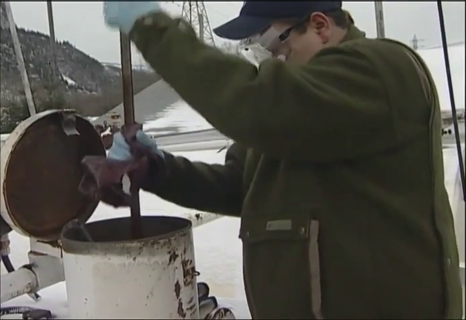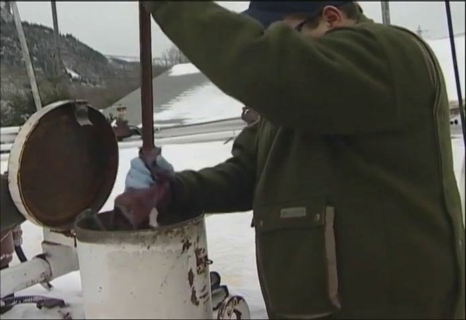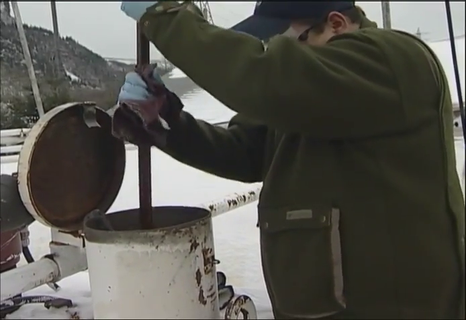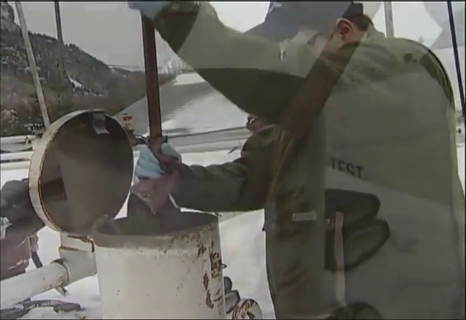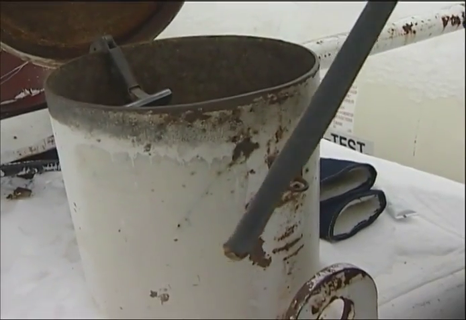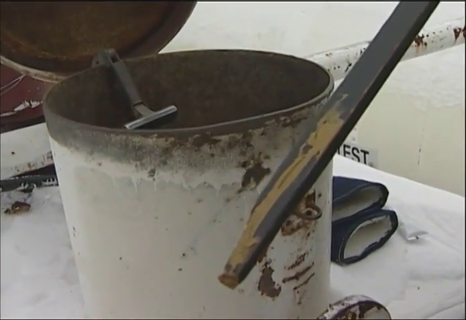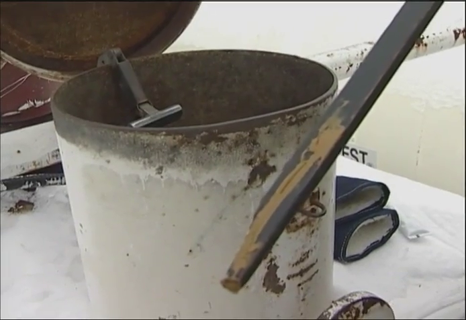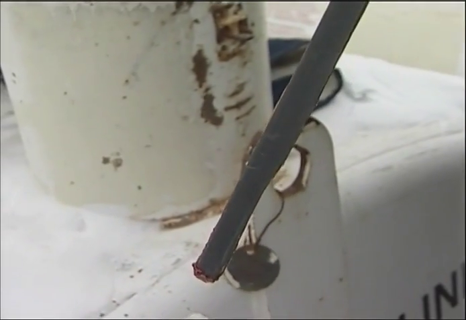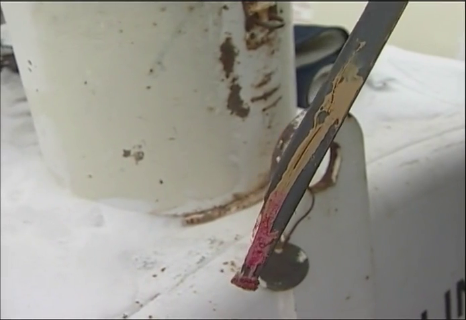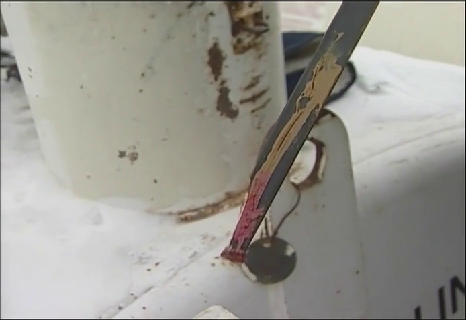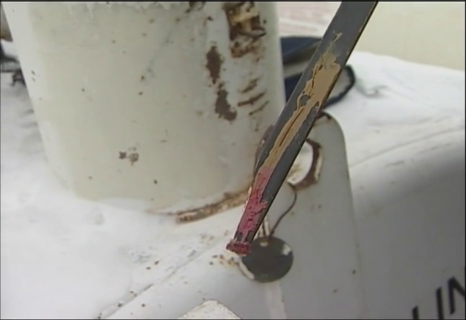Wipe the rest of the fuel off as you slide the stick out of the tank to check the paste. If the paste did not change color, you can record that there is no water in the bottom of the tank. If the paste turns pink, you have water in the bottom of the tank. You must record your findings.